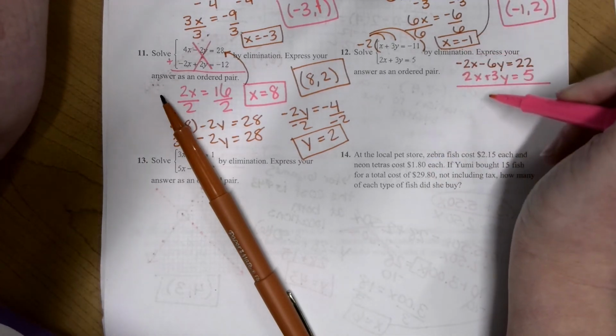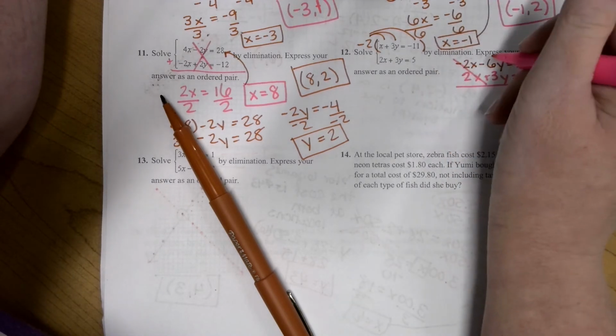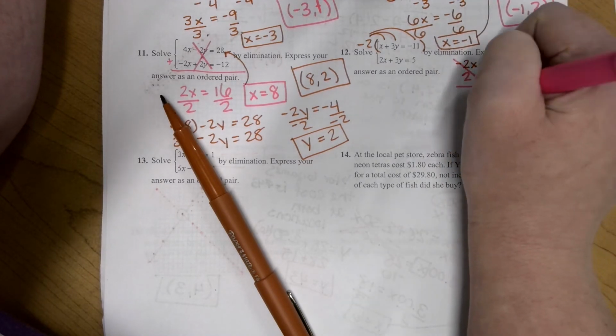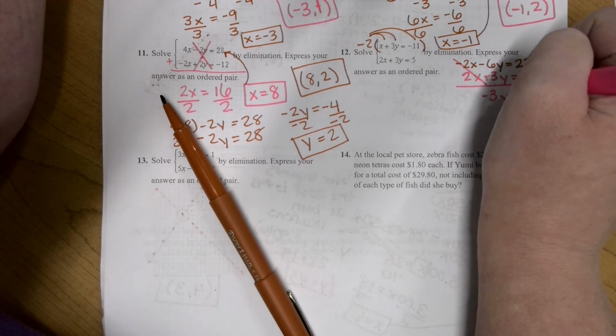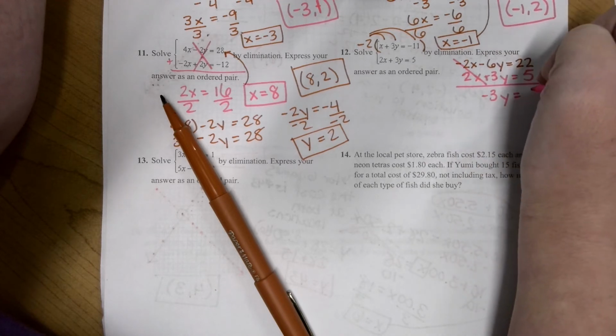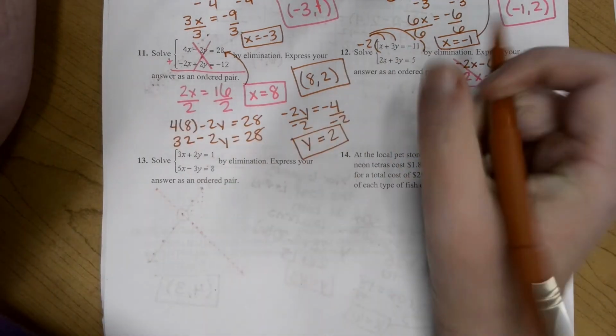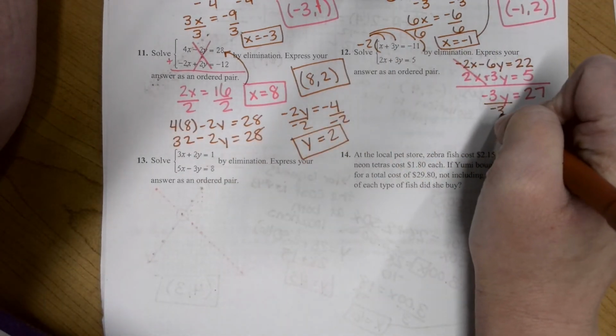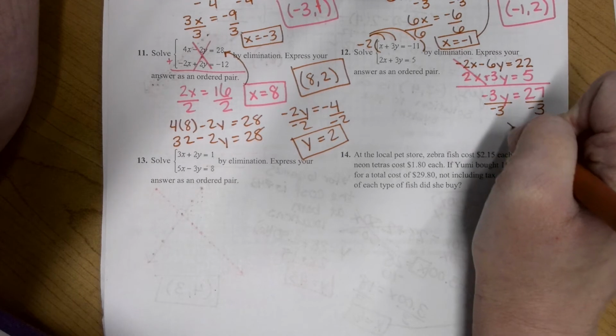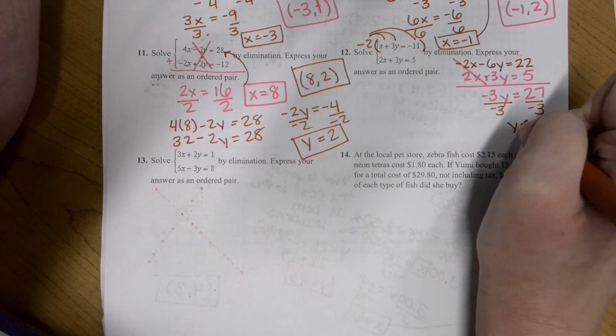Alright, so negative 2x, positive 2x cancels. Negative 6y plus 3y is negative 3y. 22 plus 5 is going to be 27. To get y by itself, we'll divide by negative 3. And y is going to equal negative 9.